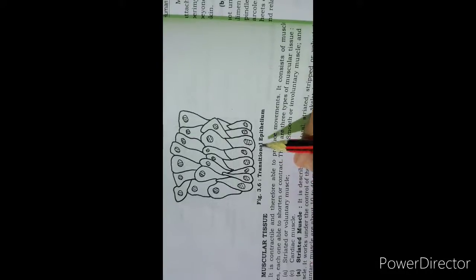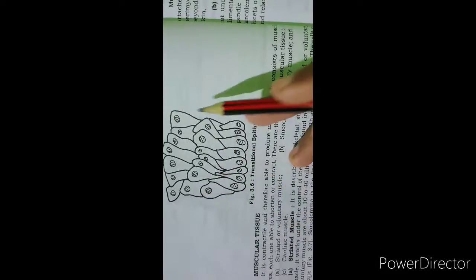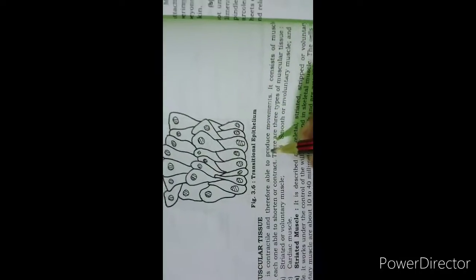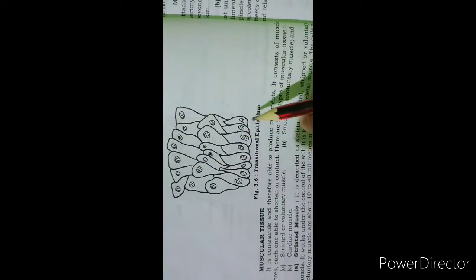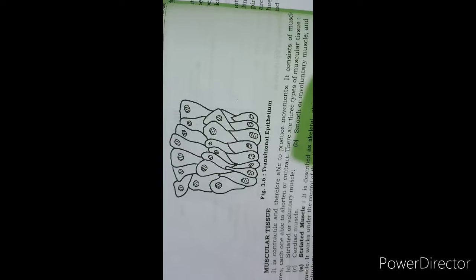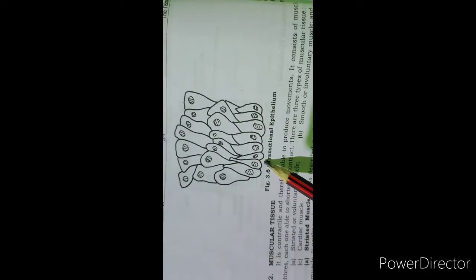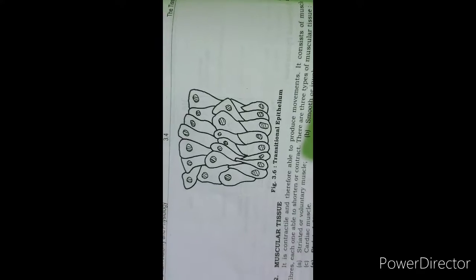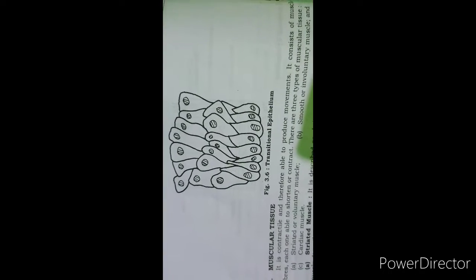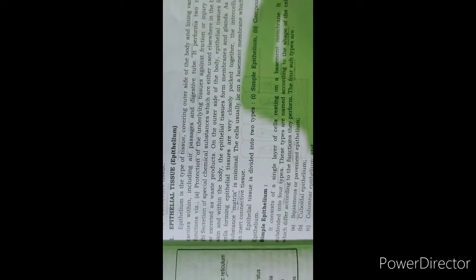You just see the transitional epithelium cells. It consists of 3 or 4 layers of oval-shaped cells. Okay, this is the transitional epithelium, and you will study the epithelial tissues or epithelium.